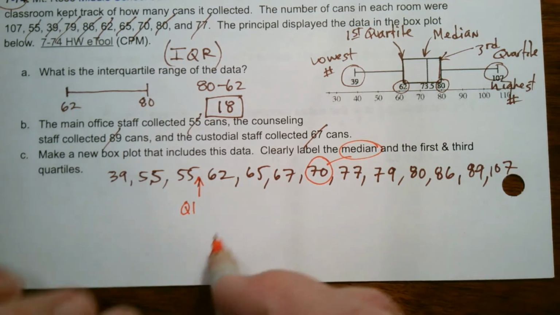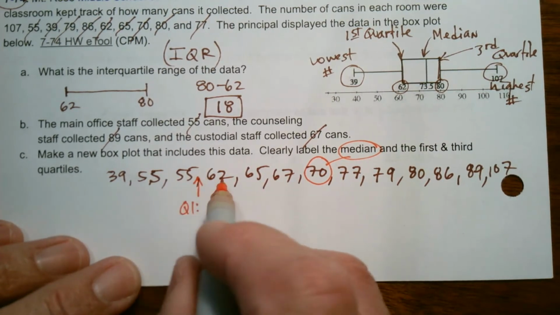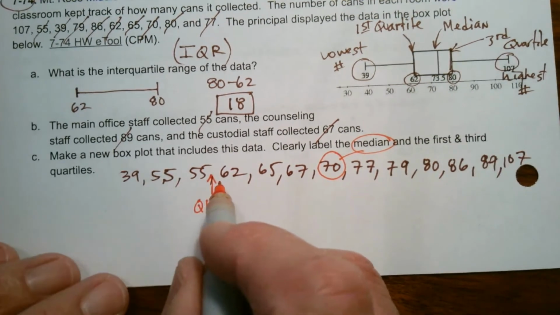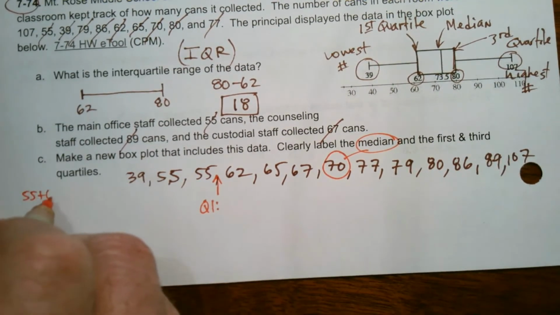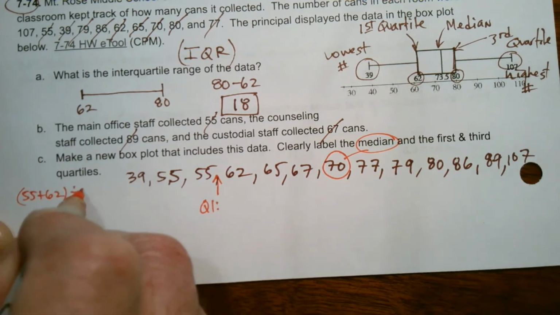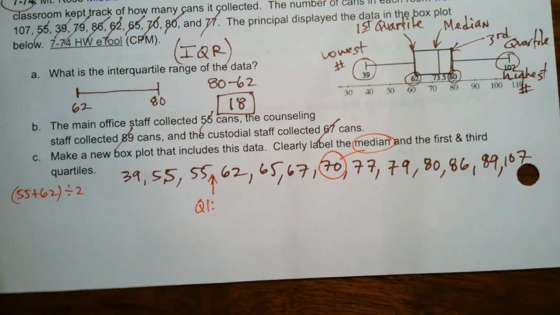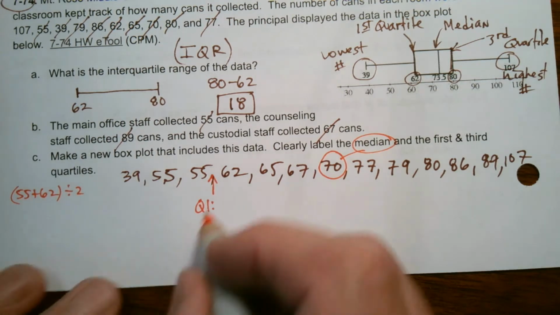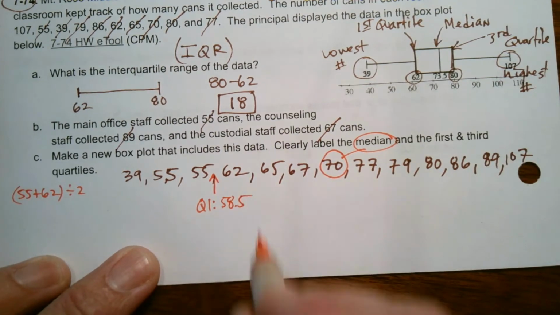To find it, we add the two numbers and divide by 2: 55 plus 62, divided by 2, is 58.5.